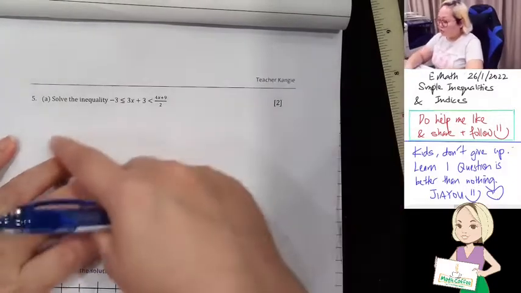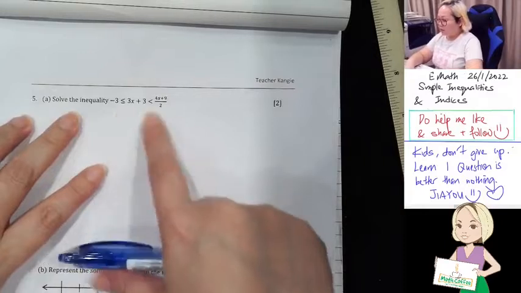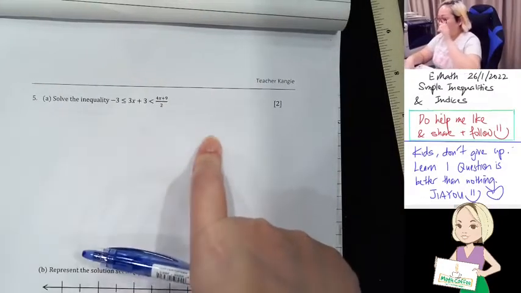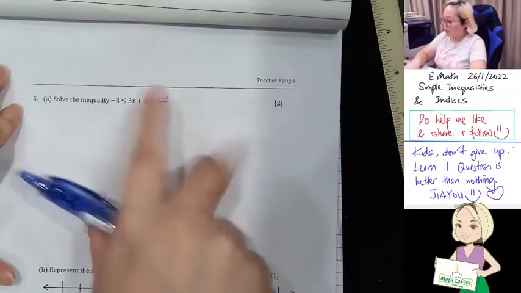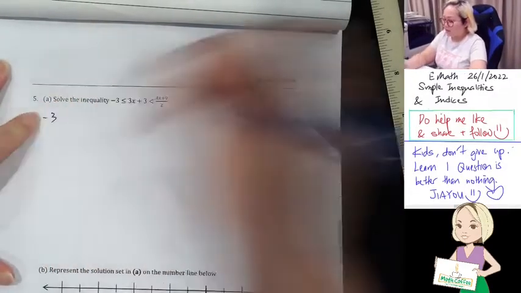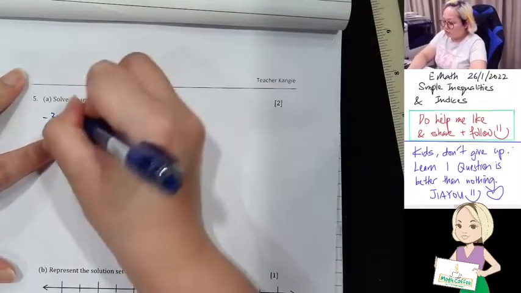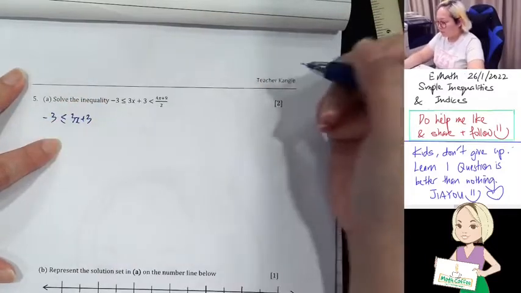Okay, so solve the inequality. So see, I got a fraction. So for this one, there are two sides, right? So I'm going to do two places: minus 3 less than 3x plus 3.